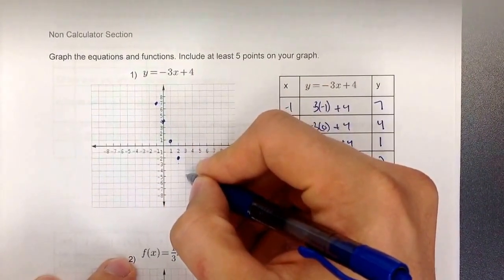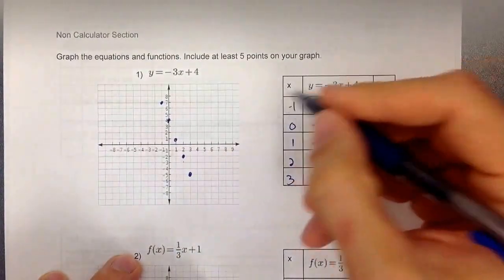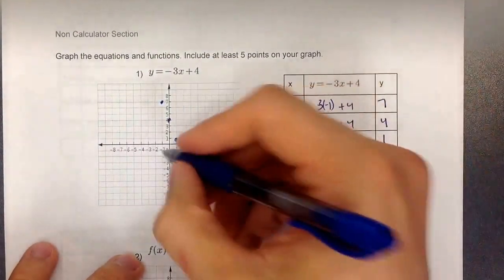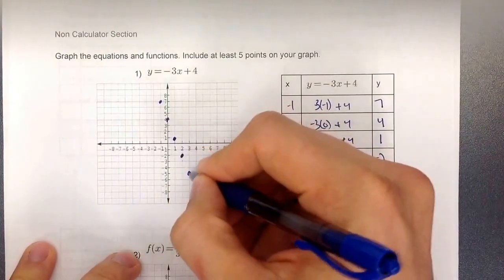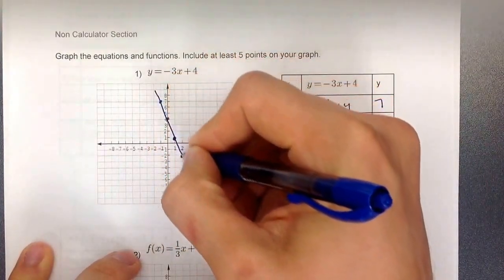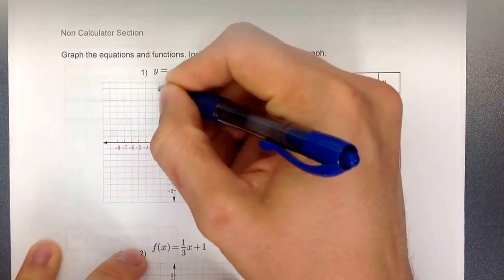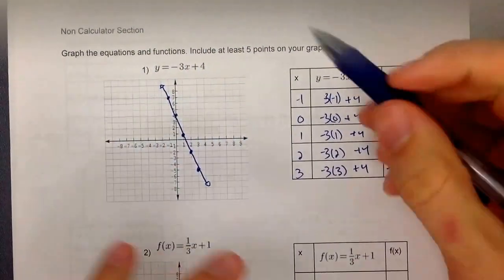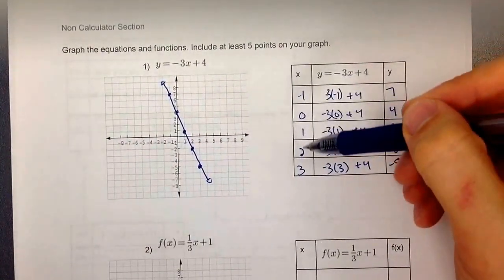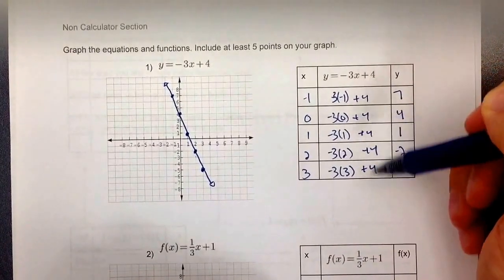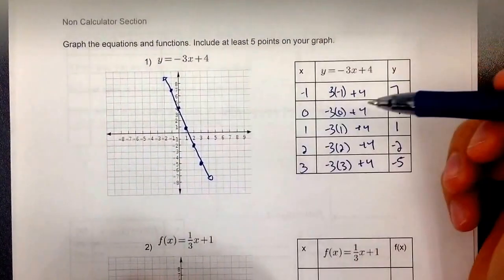And here are my points. Graph the function, include at least 5 points on your graph. There we go. Now you can throw up a line. And that's how we're going to graph it. So you pick your points, you execute the equation, you find your y value, and then you plot it all. Let's go on to the next one.